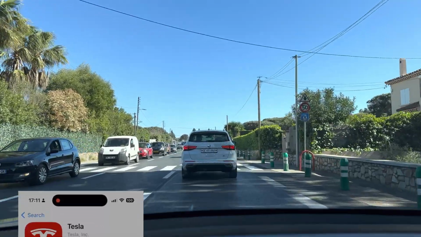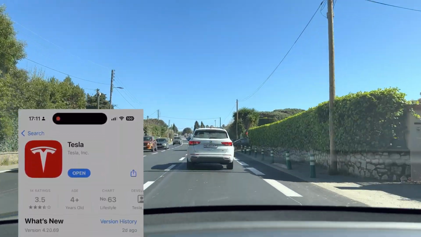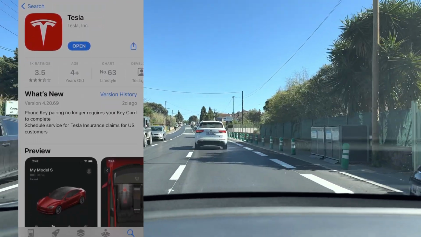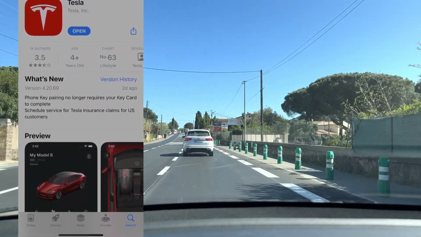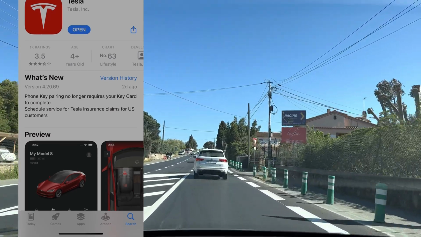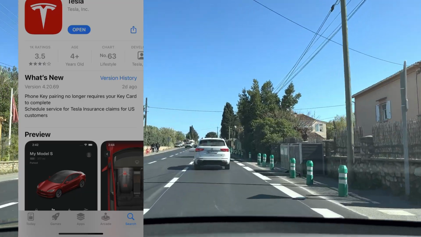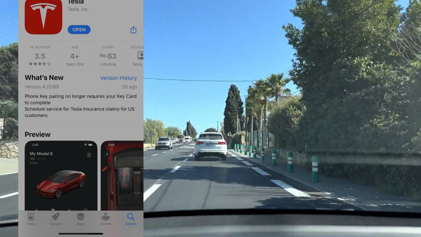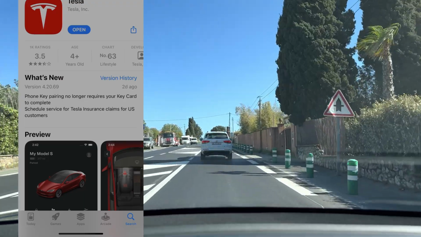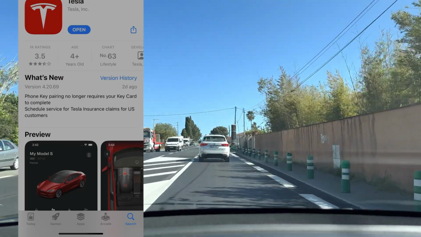So the first thing you have to do is to update the version of the Tesla app on your phone. You are going to have to do it because it doesn't do it by default. I don't know why, maybe it worked for you, but it didn't work for me. So you go to the App Store, you look for Tesla, and then you update the app, and then you are going to open it. It's version 4.20.69 or more recent than that.